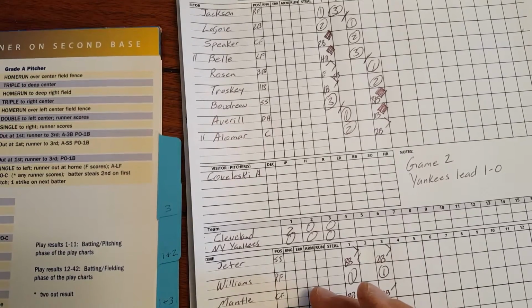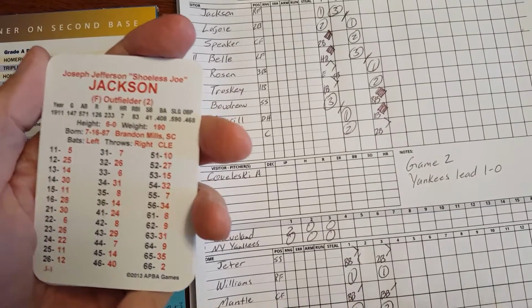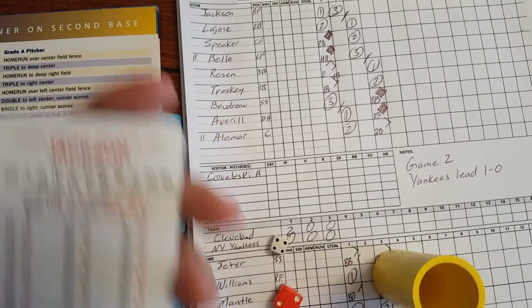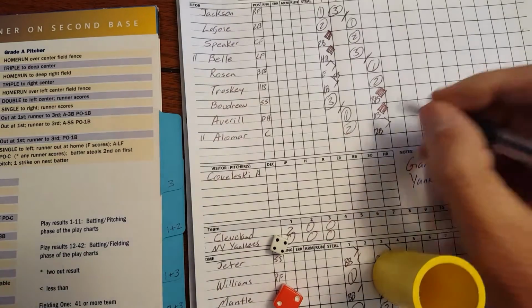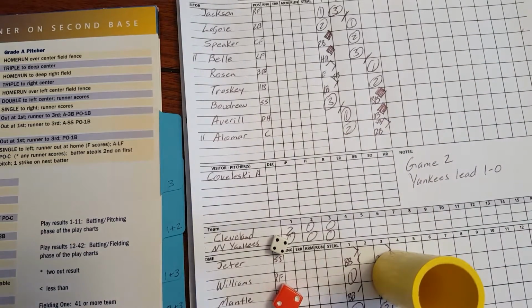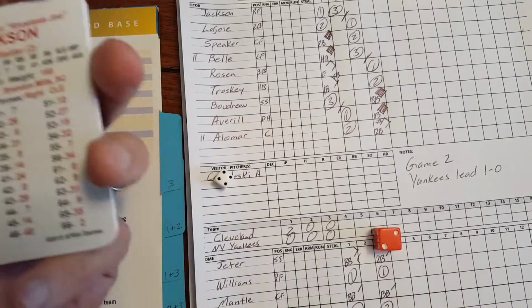And 2 away. Top of the order. Shoeless Joe Jackson. And a 24. It's a 22. Runner steals third and S holds second. Alomar, he's not an S. So he does steal. So 2 down and a man on third now.